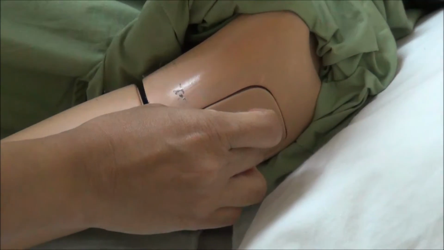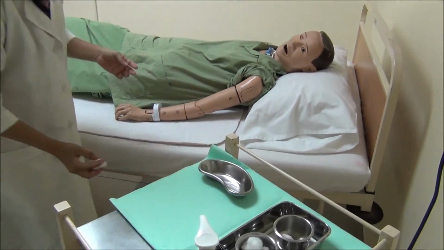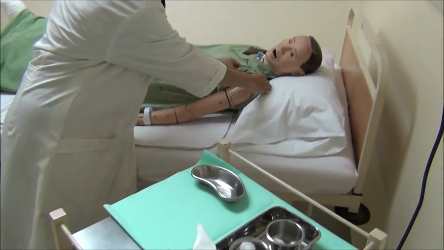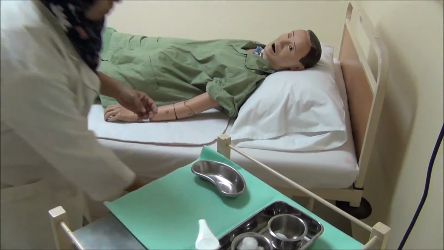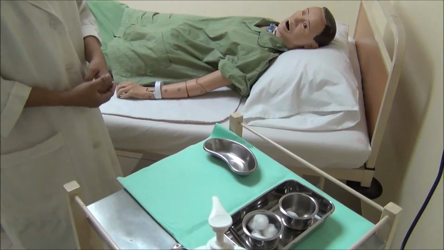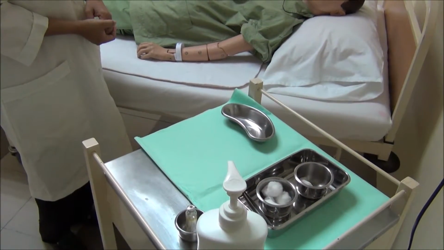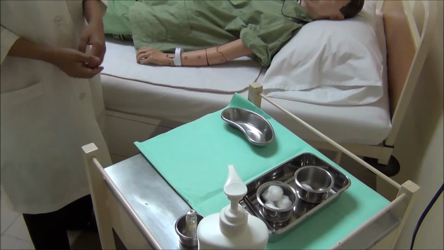Okay, after you have administered, she has withdrawn the needle smoothly and applied gentle pressure using dry cotton. Discard the uncapped needle and attach syringe into the sharp bin. Tidy up the area and make patient comfortable.